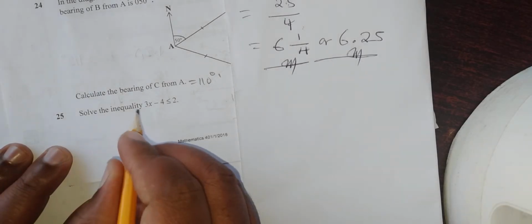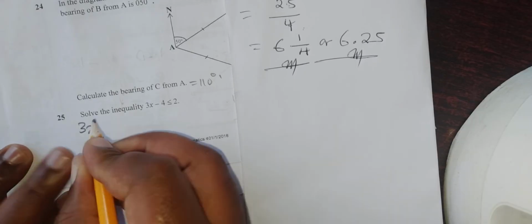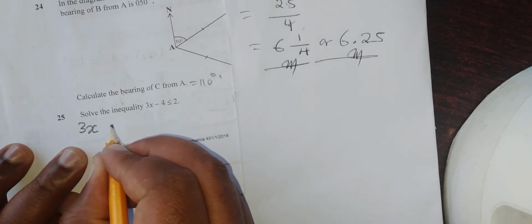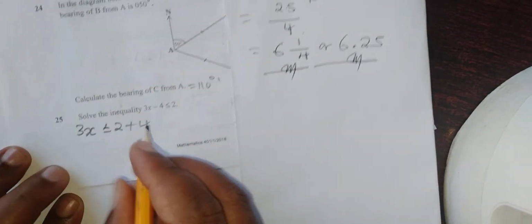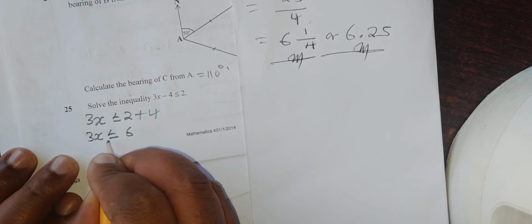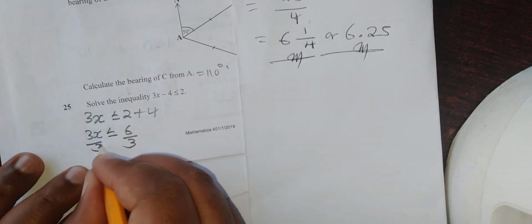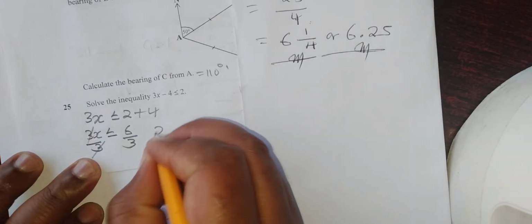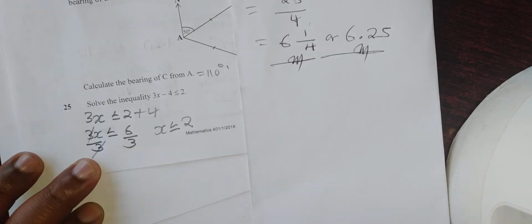Solve the inequality 3x minus 4 is less than or equal to 2. So you have 3x less than or equal to 2 plus 4. This one becomes a plus. So 3x is less than or equal to 6. Now, we want x, so we divide by 3 on both sides. This and this will cancel. So x is less than or equal to 2. The sign will not change because we are not dividing by a negative. Okay?